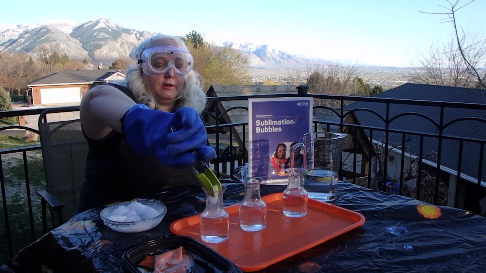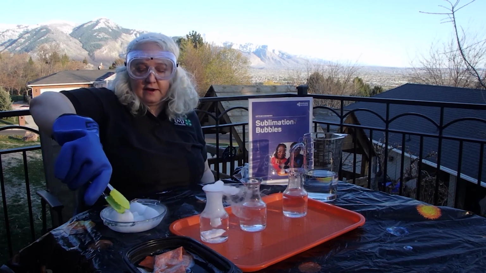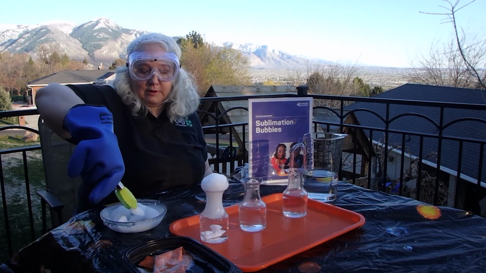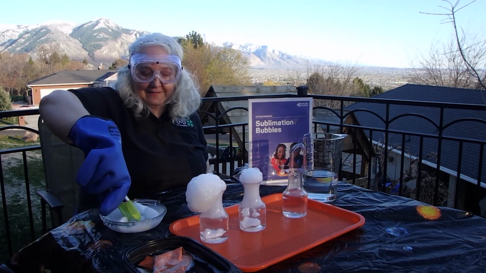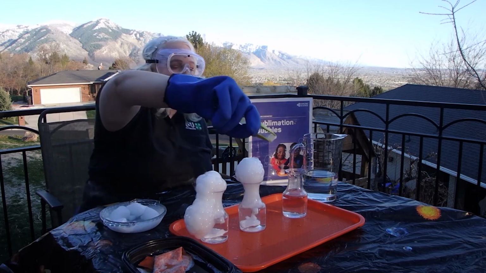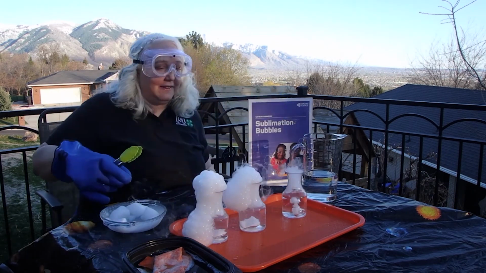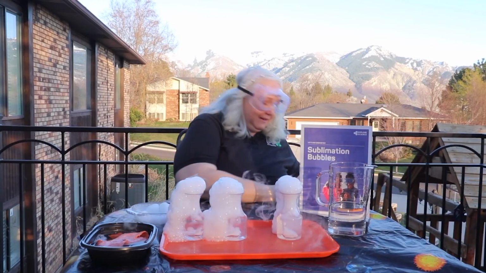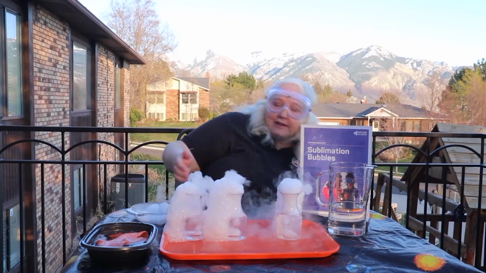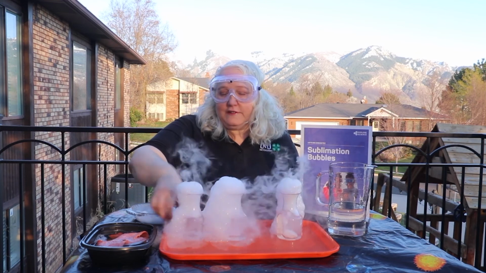First of all, we're going to put our dry ice into our warm water and we're going to start it, and it's already bubbling up. I didn't even have to use my other thing, and it's just making some bubbles. But I want to make it into more of a crystal ball. Now this is pretty safe to touch. It's not going to harm you.